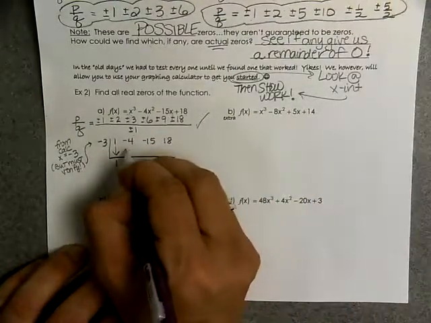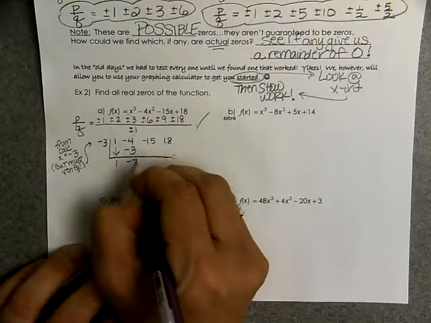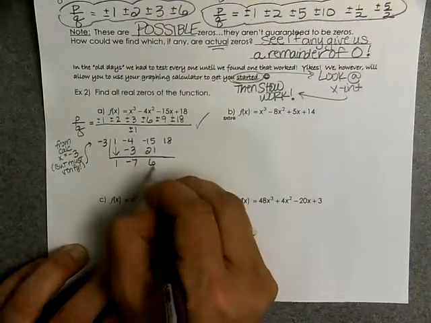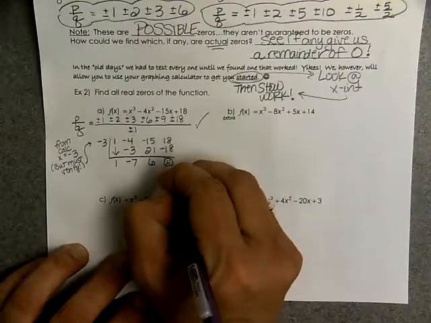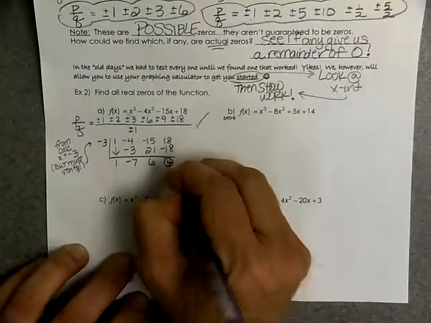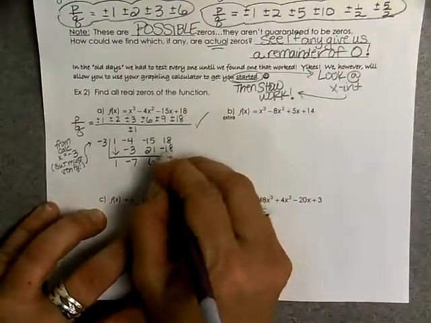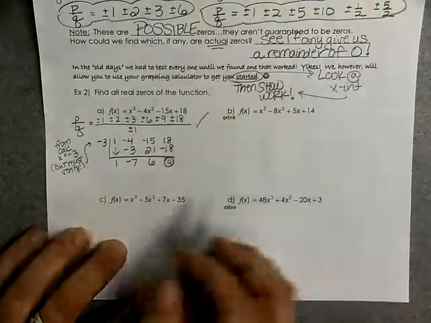So we drop it, multiply, and add, multiply, and add, multiply, and add. And look at that. We've verified that, with an ugly smiley face. We have verified that negative 3 is indeed a 0.